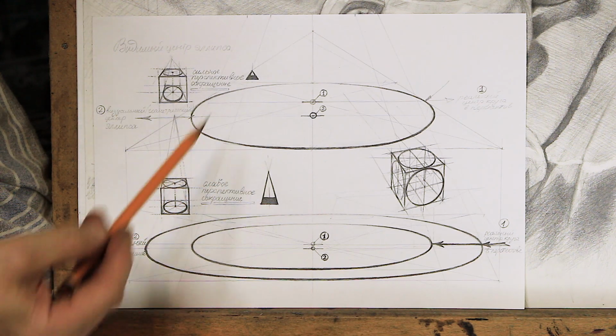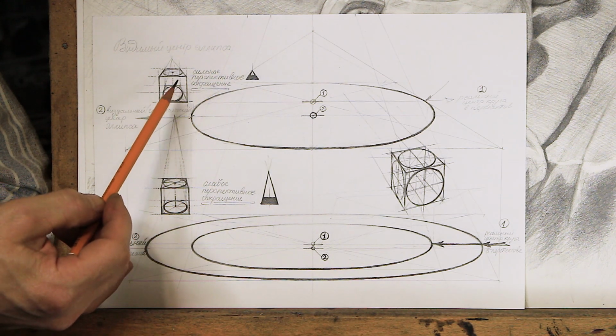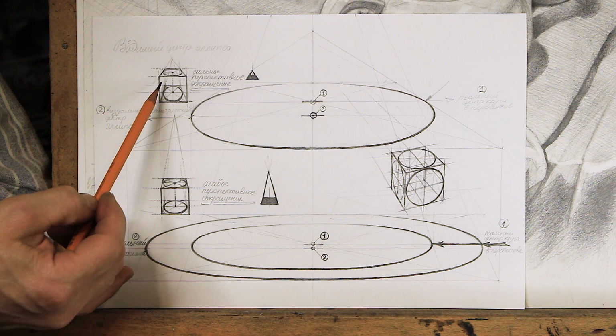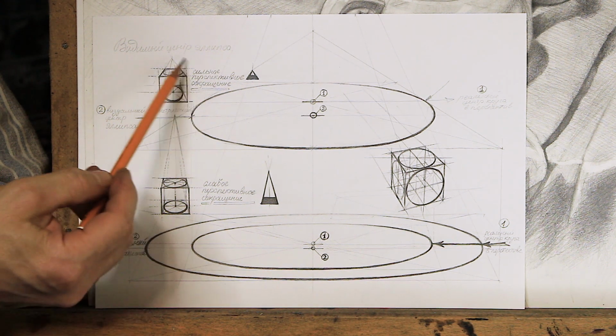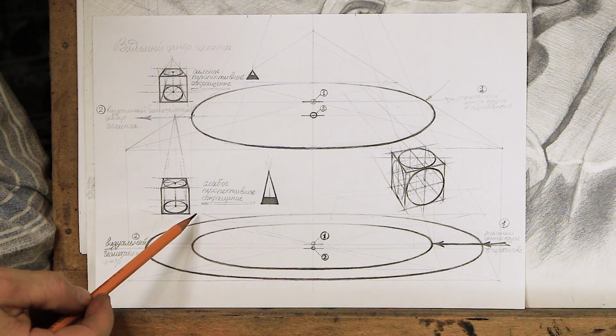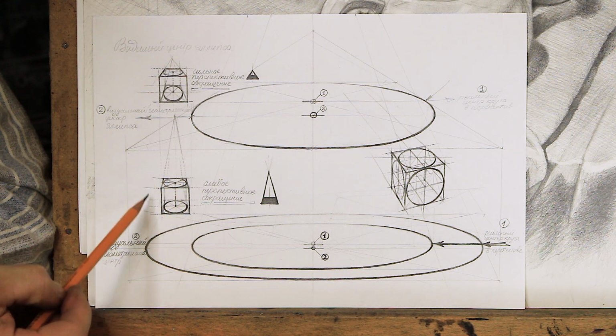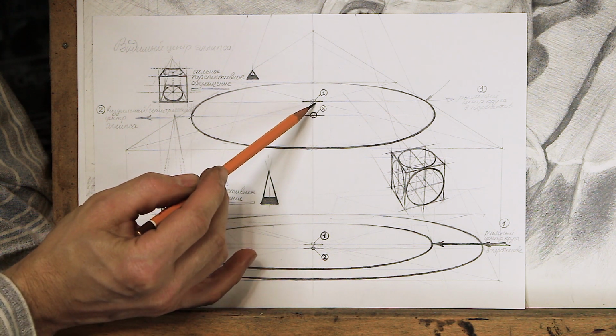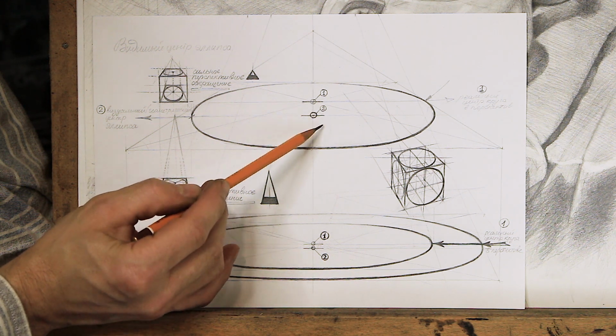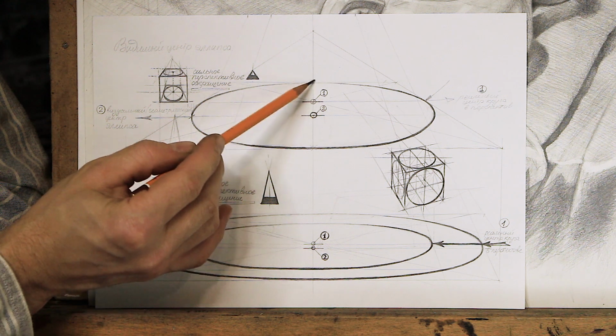Okay, in this drawing you can see where there is very obvious perspective and where it is less obvious. So you can find the difference between the closest part and the farthest part.